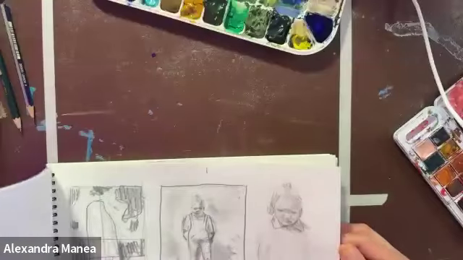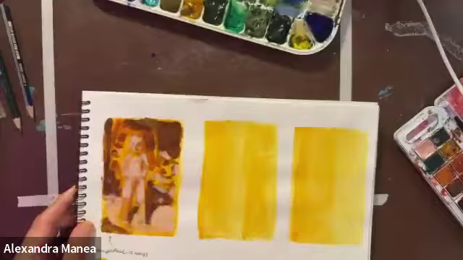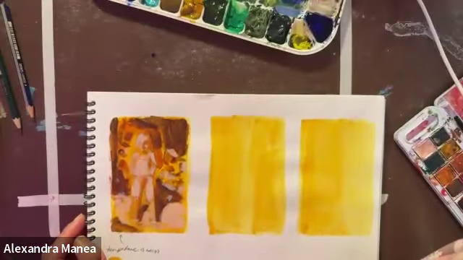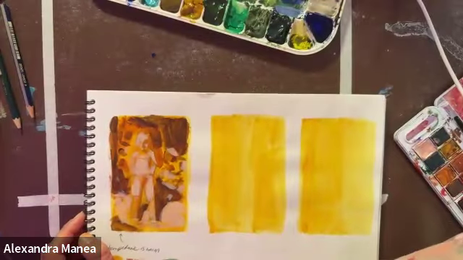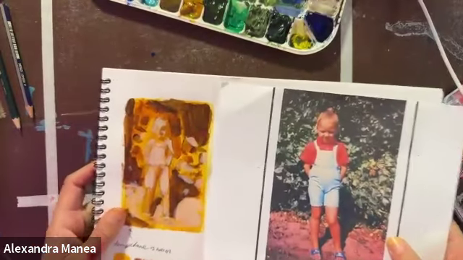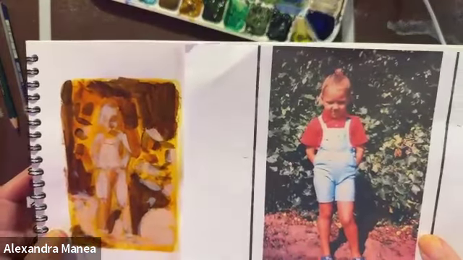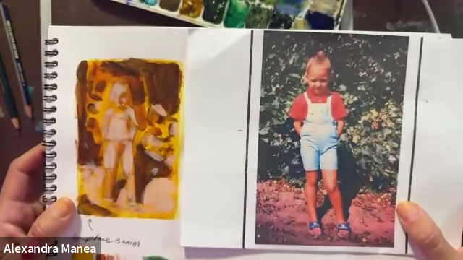Let me show you again. Can you see this? Yeah. So I think I have the photo over here. Oh yeah, I do. So I loosely just put in the lights and the darks, and that's it.